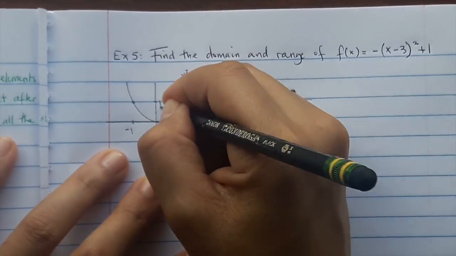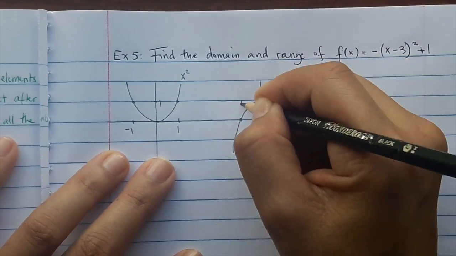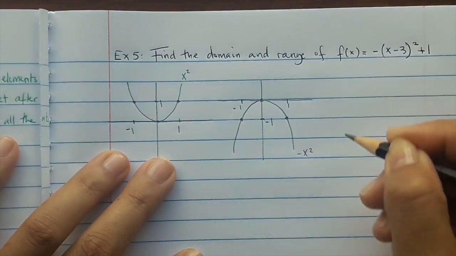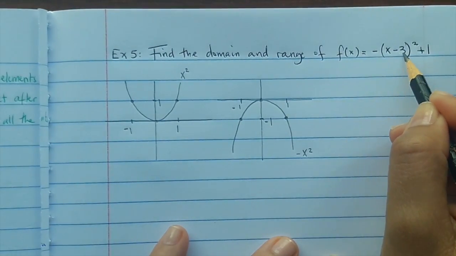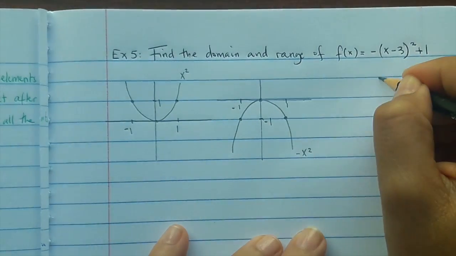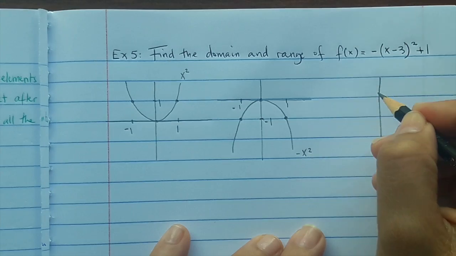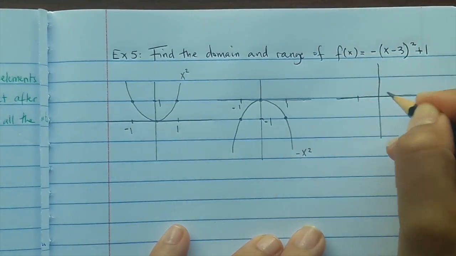So I'm going to make a couple of points so I can know where I'm moving this point. So (1, 1), (-1, 1). When you flip them, it's going to be (1, -1) and (-1, -1). And then I'm going to move it right 3 and up 1. So I'm taking all those 3 points. You just need 3 points for a parabola. And I'm going to graph where it goes. So that first point is going to go to (2, 0).